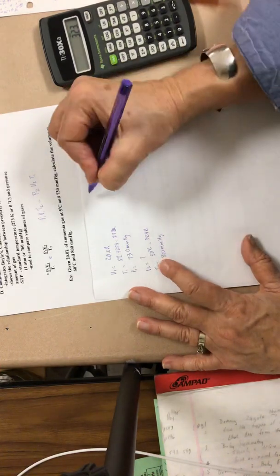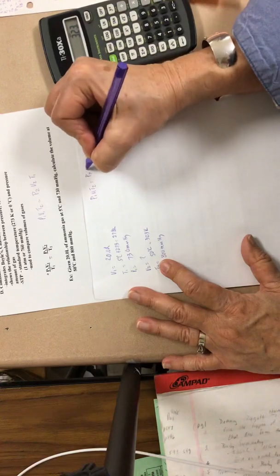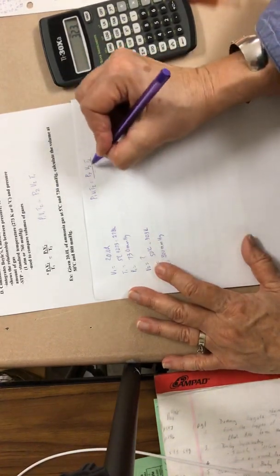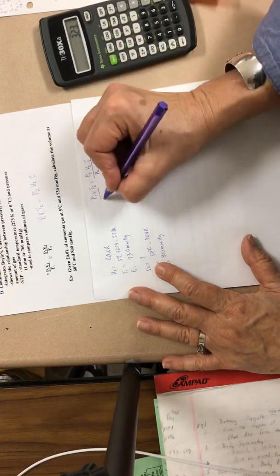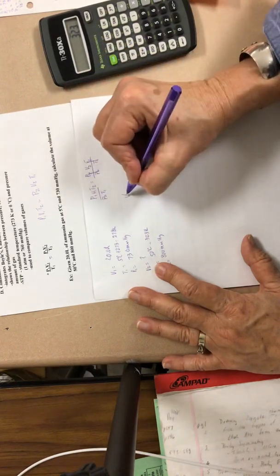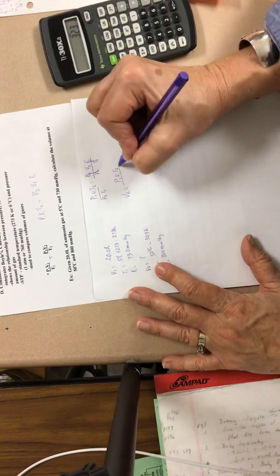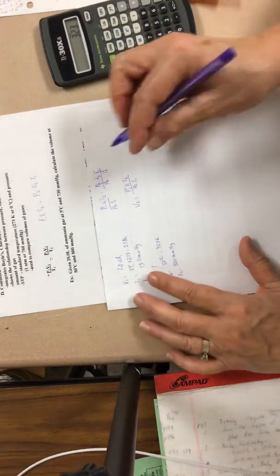Okay. So if we have P1V1T2 is equal to P2V2T1, we're wanting V2. So we're going to divide both sides by P2T1. So our manipulated formula is going to be V2 is equal to P1V1T2 over P2T1. So all we've got to do now is plug in our numbers.